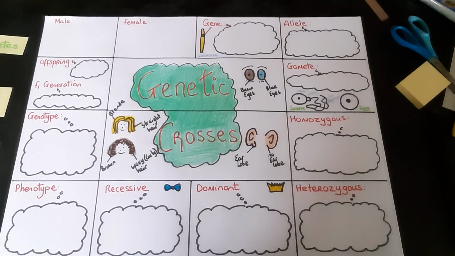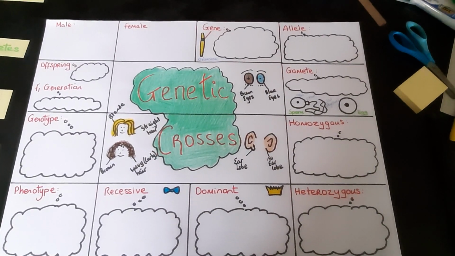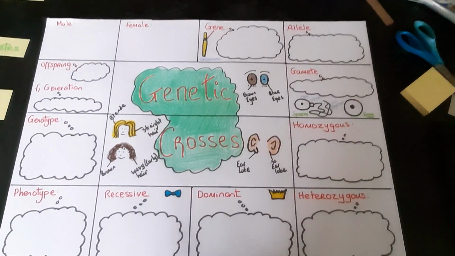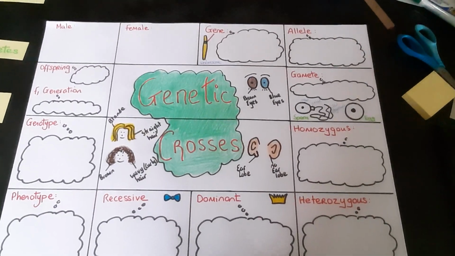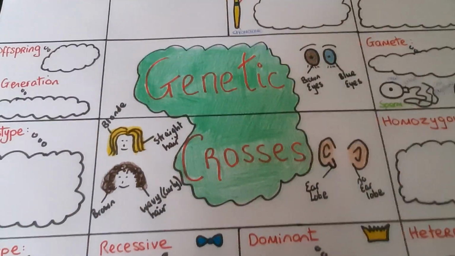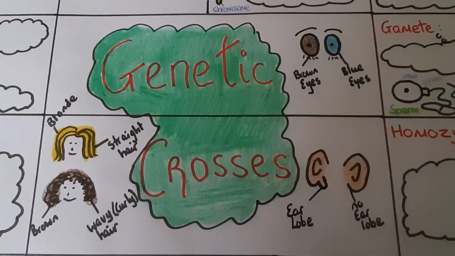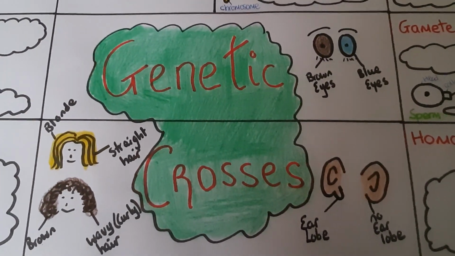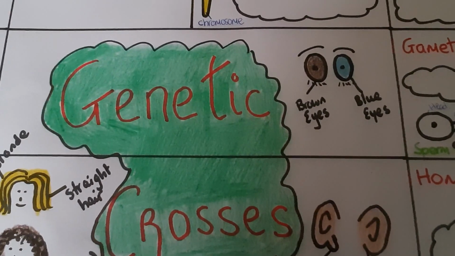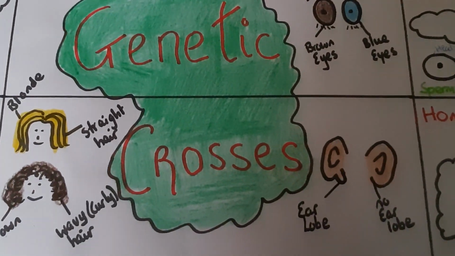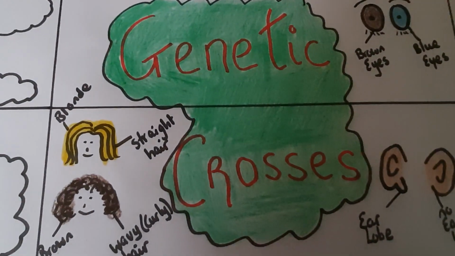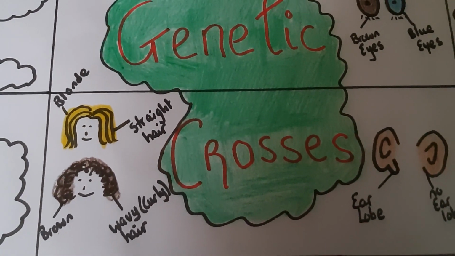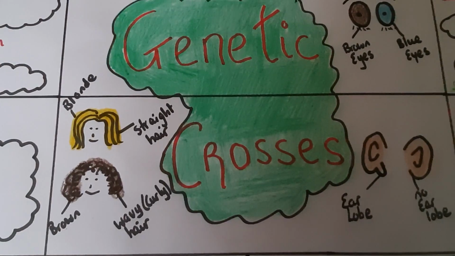So if we were looking today, we're going to start our genetic crosses. We had made some attempt at starting them just before we finished up, but we're really going to get into the detail of them today. What we're looking at is how we inherit our traits and how we can track back how traits are inherited. We're going to take a close look at why some people have brown eyes, why others have blue, maybe whether you have earlobes or not. Why people have brown hair, others have blonde, some people have straight hair, other people have curly or wavy hair.